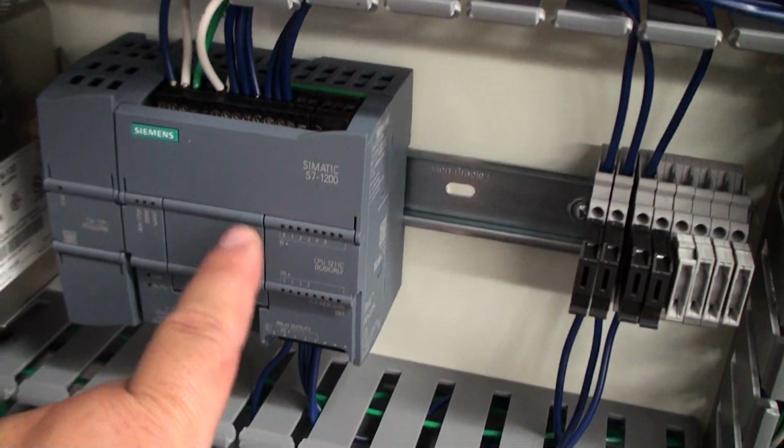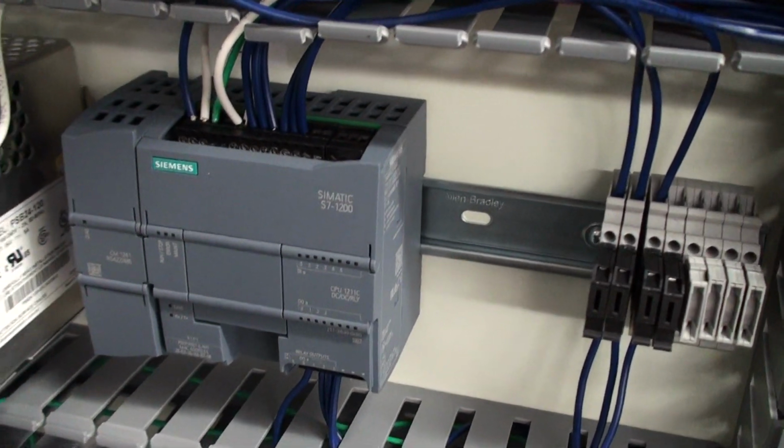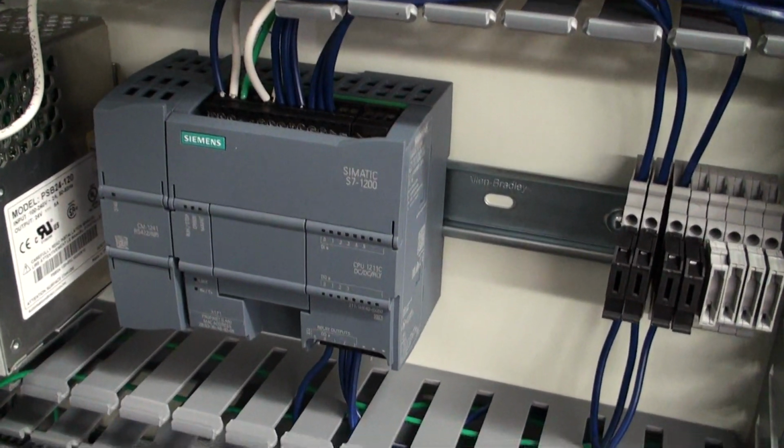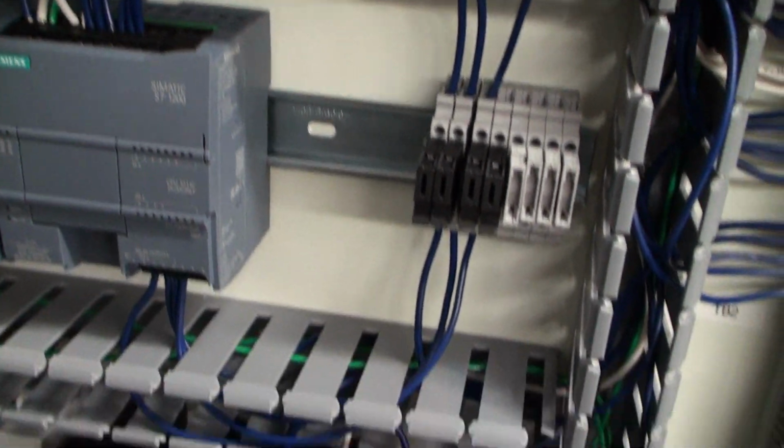Next to it, we see Siemens PLC, and again, a PLC is an automation device. And in fact, there's two separate classes on that. So, but you can't avoid blending these things.